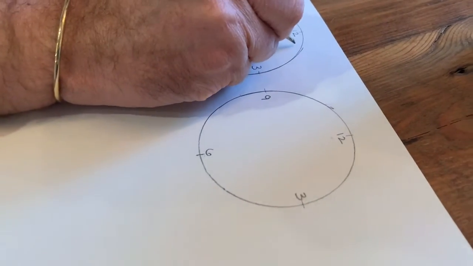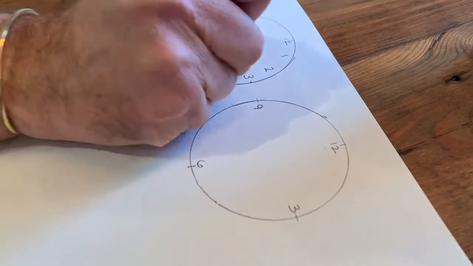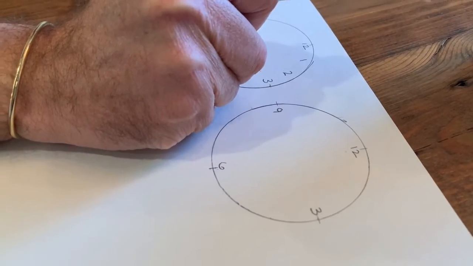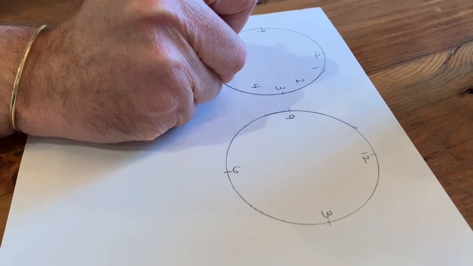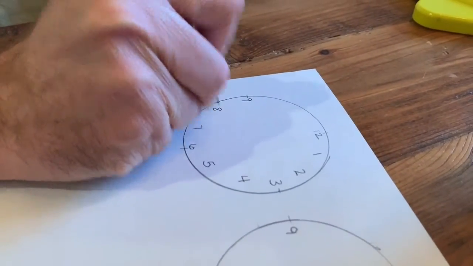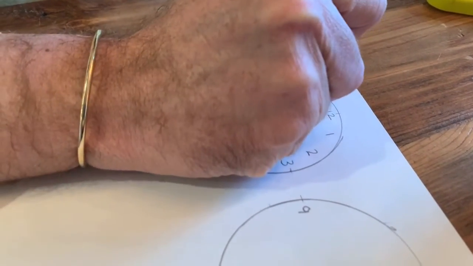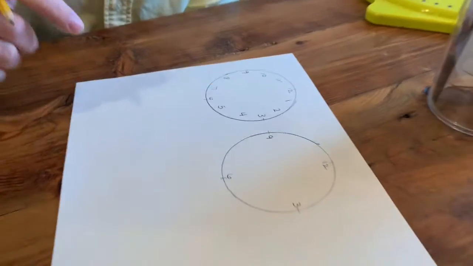Remember, if you remember where these 4 anchor numbers go, you'll be able to fill in the rest of your clock. So after 12, you go 1, 2, and then you have your 3 already there. 4, 5, 6 is there. 7, 8, 9 is there. 10, 11, and 12 is there, and then your clock is filled in.